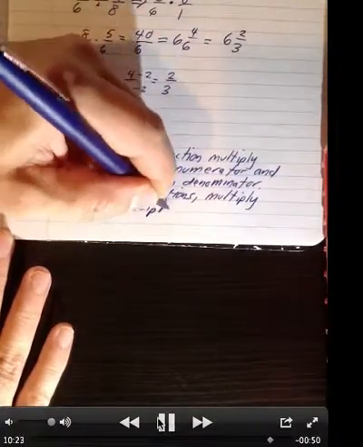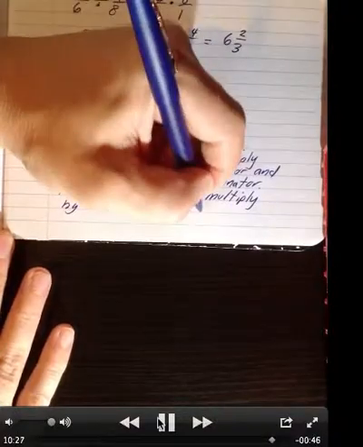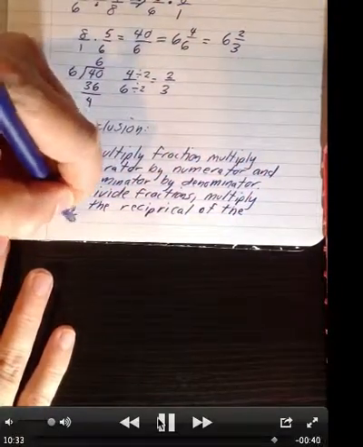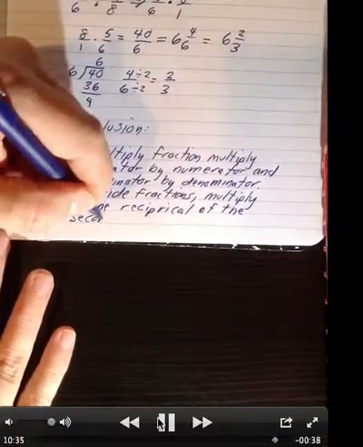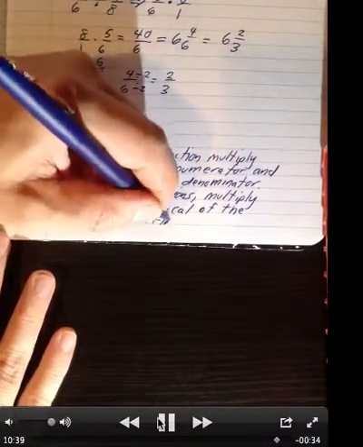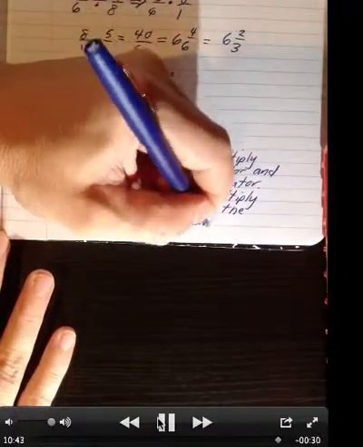Remember, the reciprocal of a fraction is where the numerator becomes the denominator and the denominator becomes the numerator. For example, the reciprocal of 1/3 is 3/1. The reciprocal of 1/8 is 8/1.